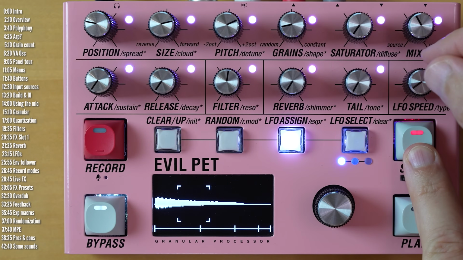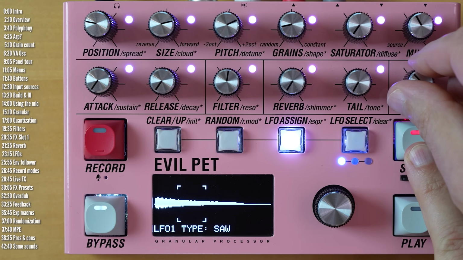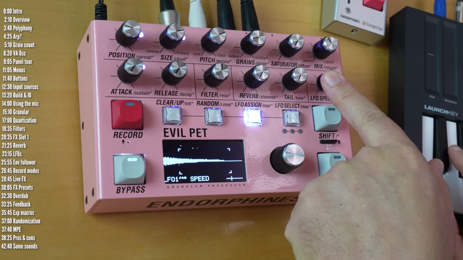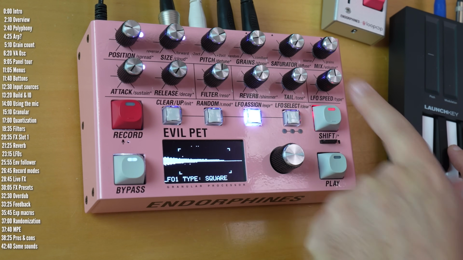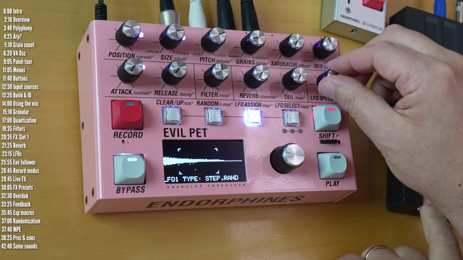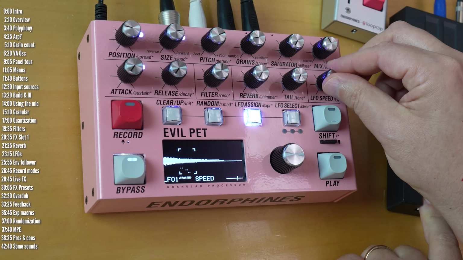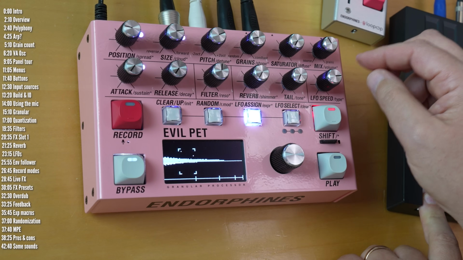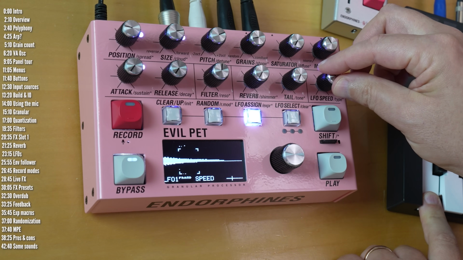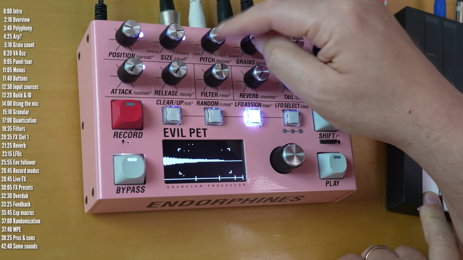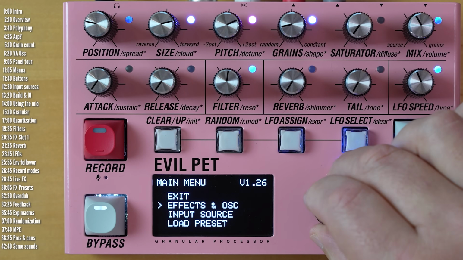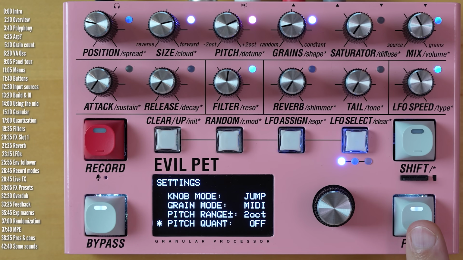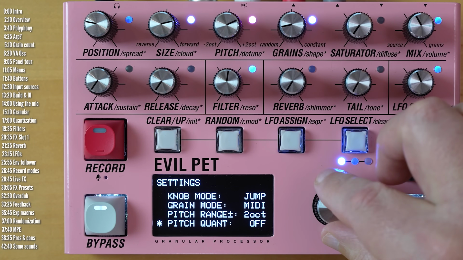And shapes are, like I mentioned earlier, triangle, saw, and square, step random, or slewed random. We still have quantization on, that's why we're hearing the steps. If I go into the pitch quantization and turn it off, we'll get a totally drunk LFO.